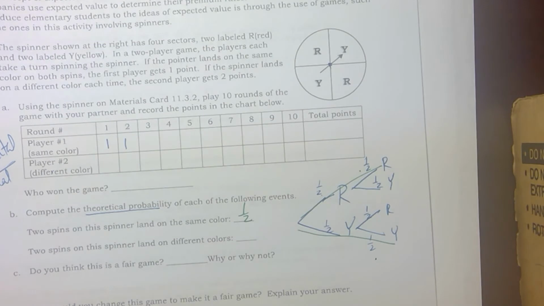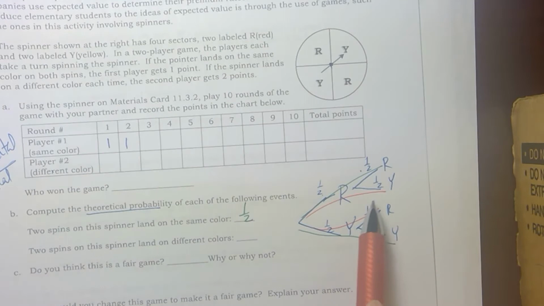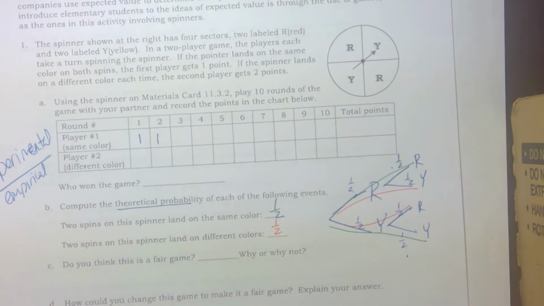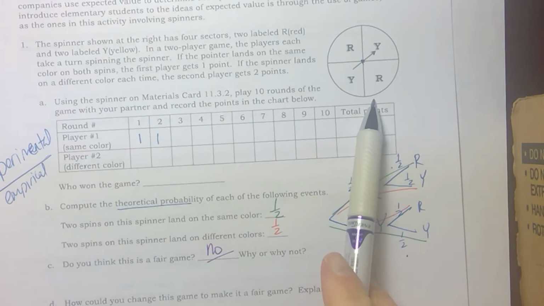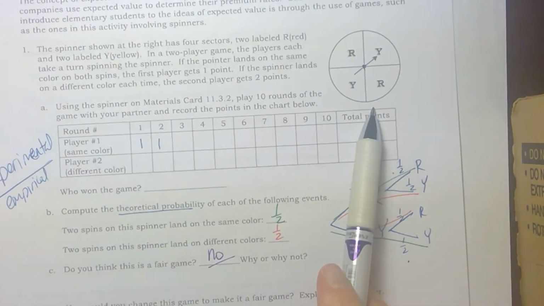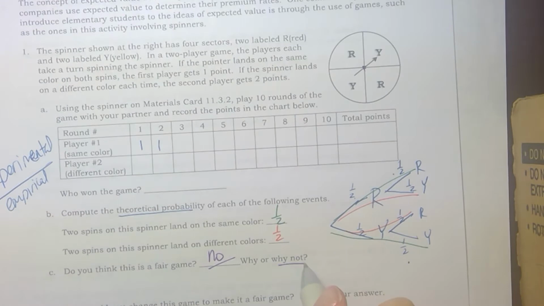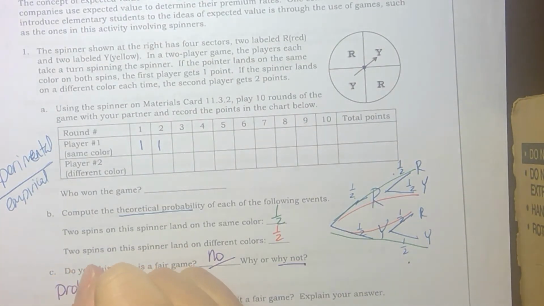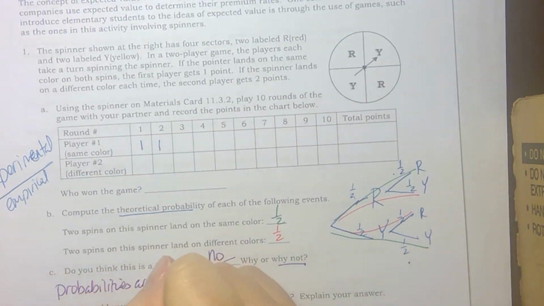What's the probability that the 2 spins land on different colors? Well, that would be either red, yellow, or yellow, red. Same set of probabilities. A fourth and a fourth makes a half. So is this a fair game? Well, they have the same sets of probabilities, right? So that makes it fair. No, it is not. But why is it not a fair game? Well, it's not a fair game because of the point values. The probabilities are the same, but the point values are not.